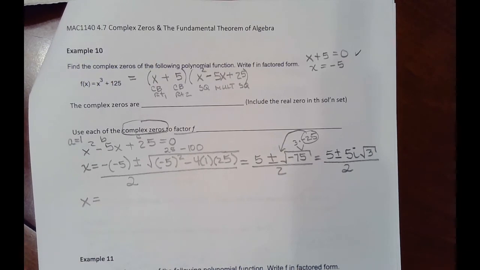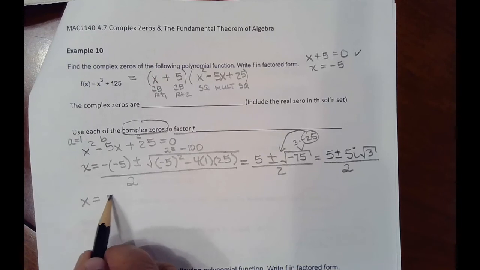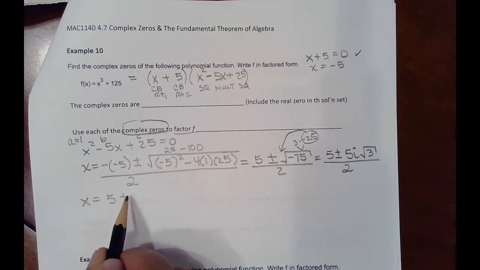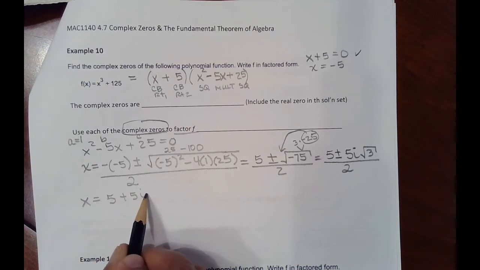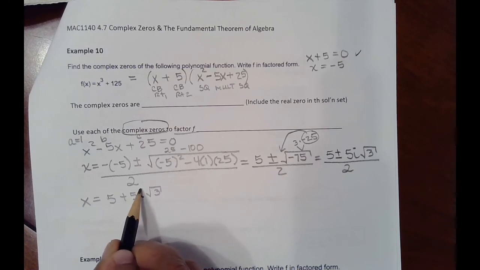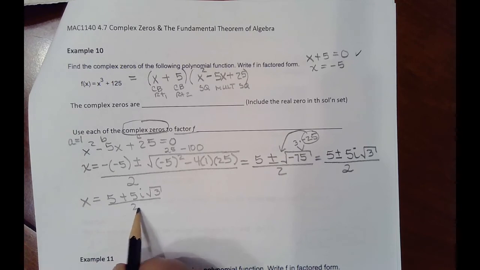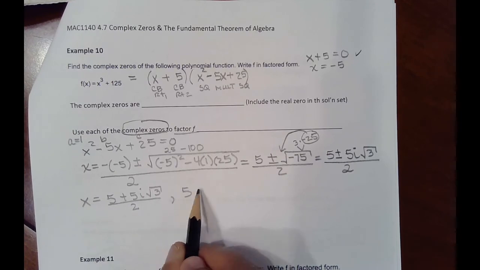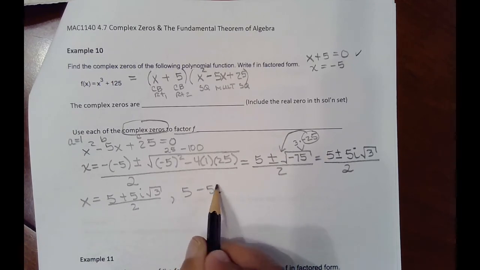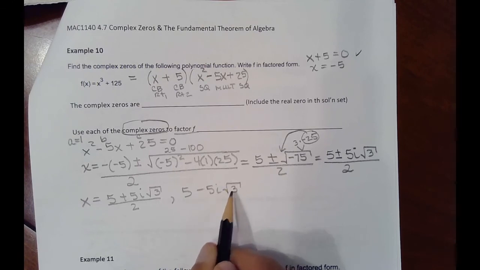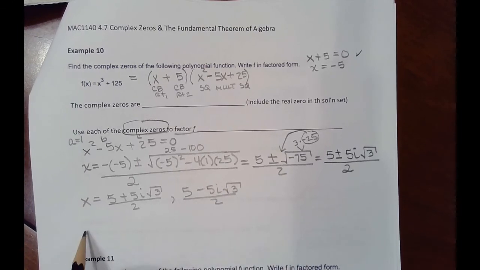Okay, so let's see. These two solutions, if you look at them separately, one of them is 5 plus 5i times square root of 3. Just think this will help you on the next step. And the other one is 5 minus 5i times square root of 3 over 2.